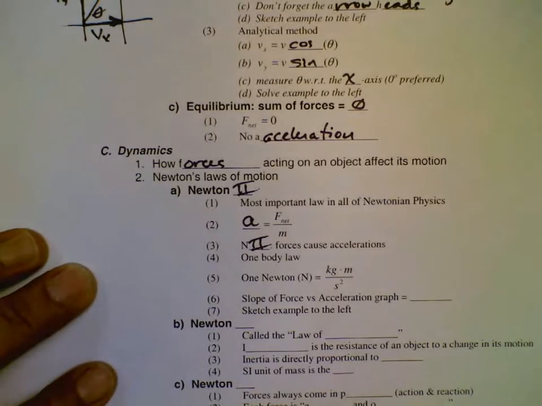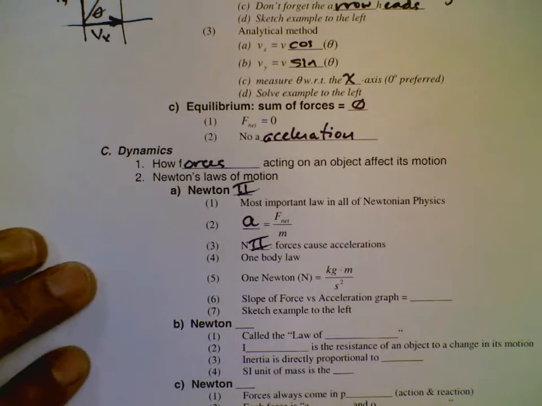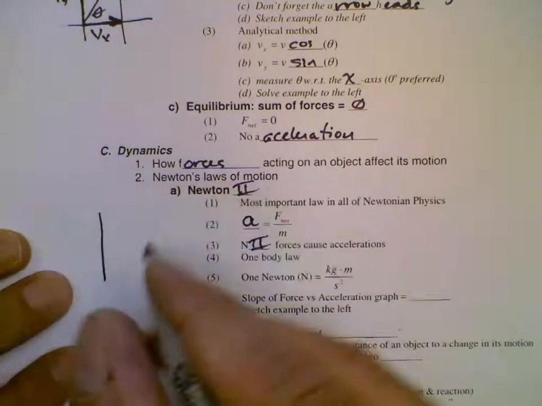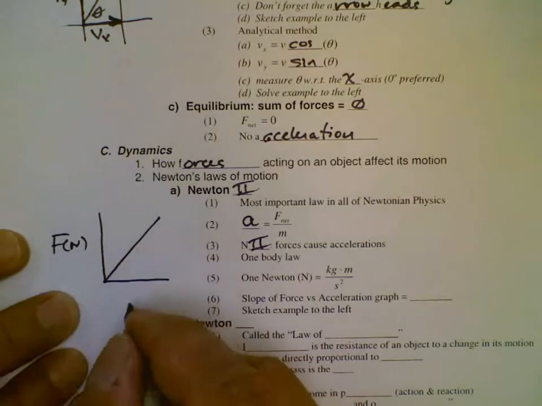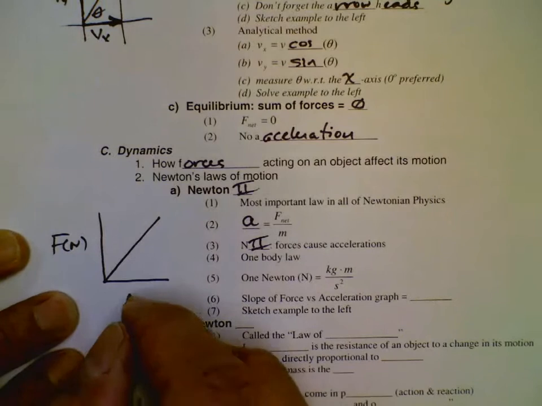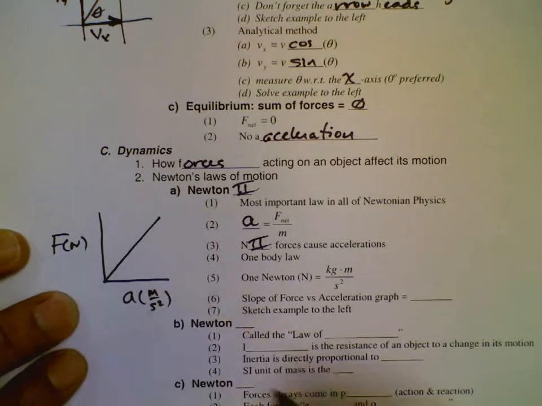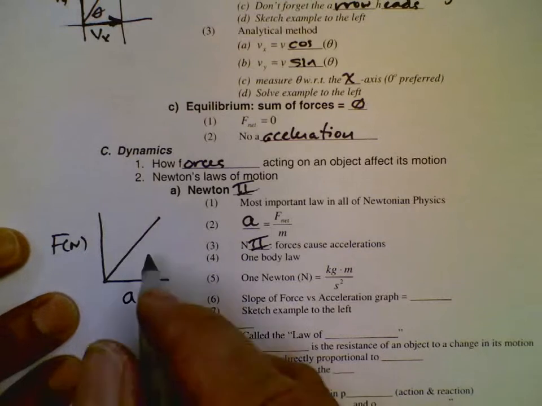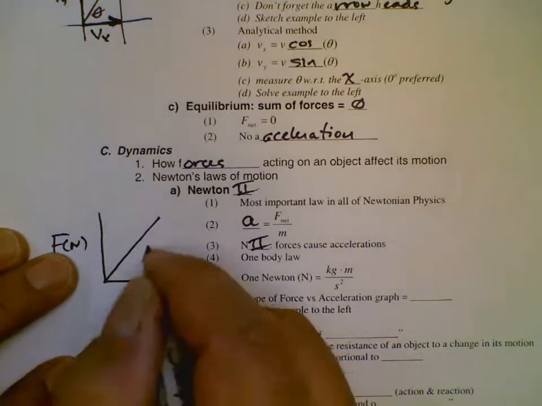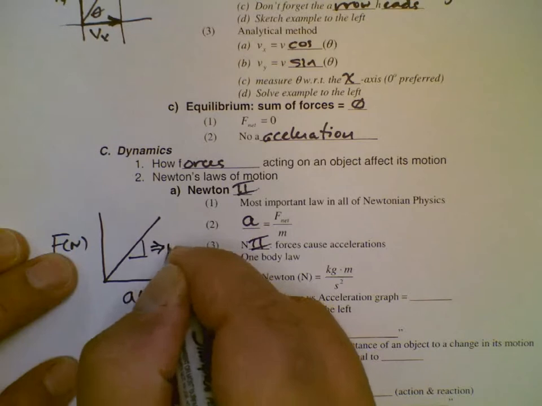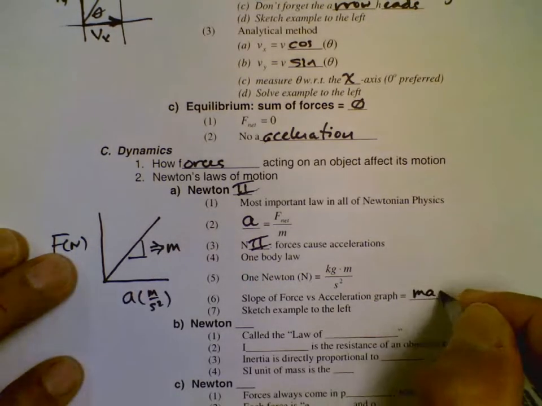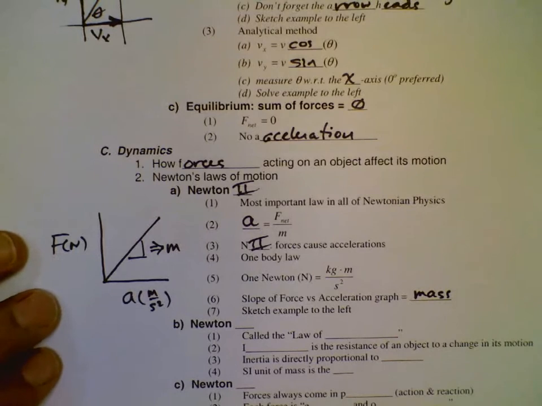It's a one-body law. That just means it has one mass in it. A Newton is defined as a kilogram meter per second squared. And if we draw a graph of force versus acceleration, this will be our force in newtons. And this will be acceleration in meters per second squared. If we look at the slope of this graph, it would have units of newtons divided by meters per second squared. That gives us units of kilograms, and that implies that the slope of this graph represents mass. You can always figure out what the slope of a graph represents by taking a look at the units for the slope of the graph.